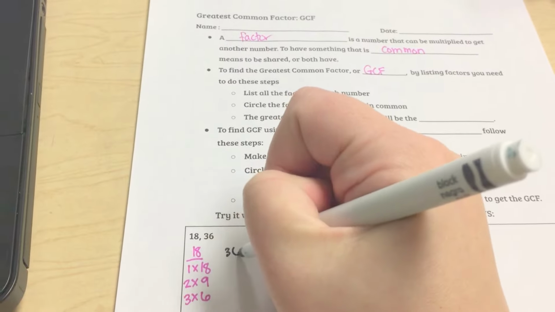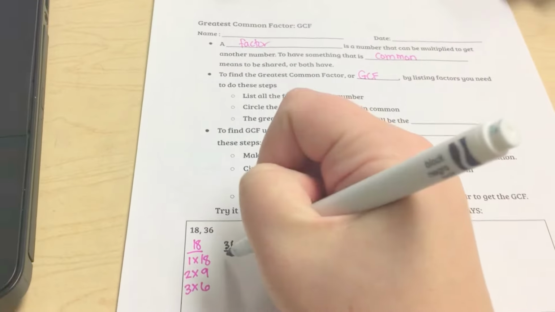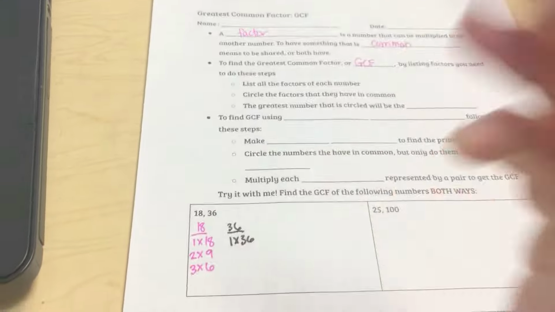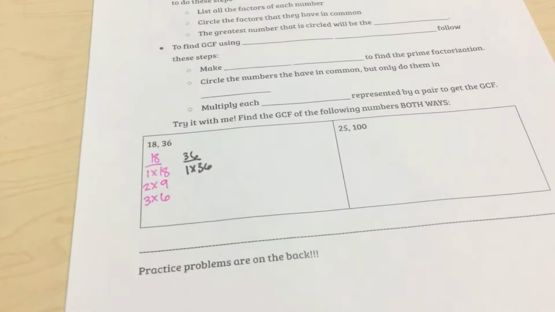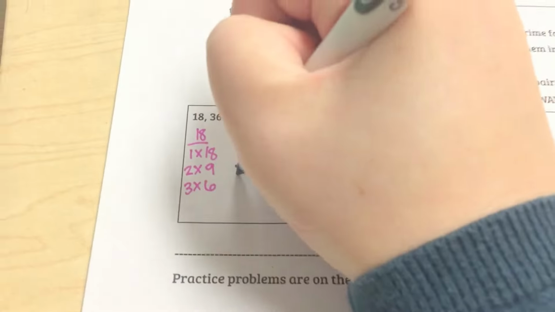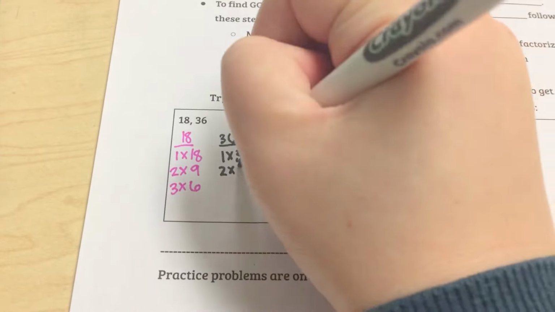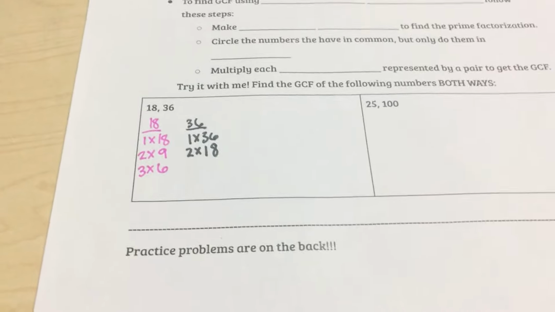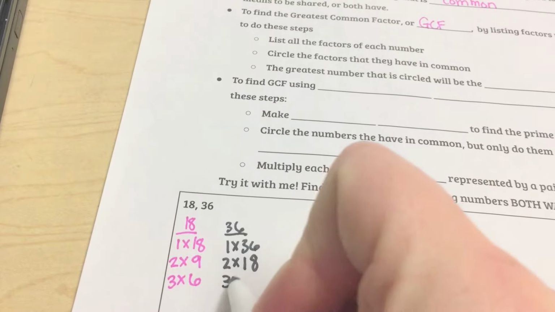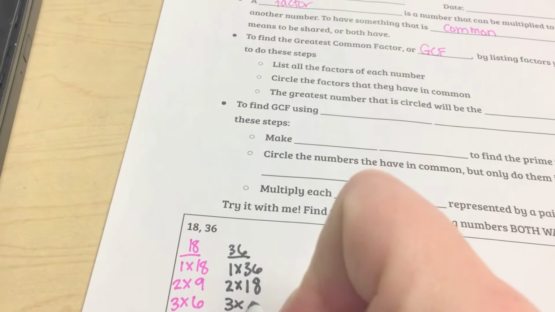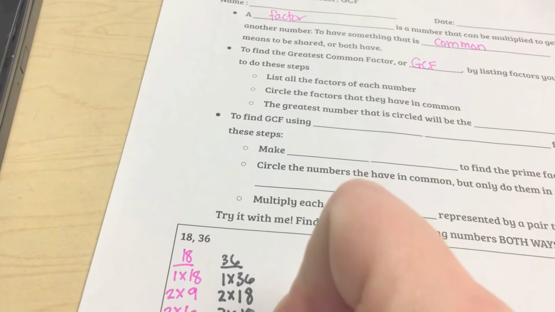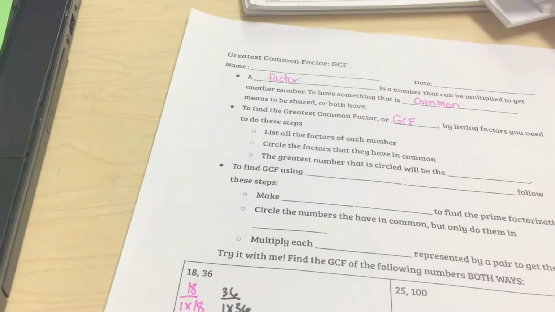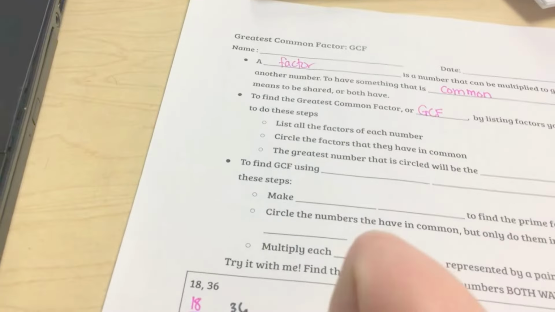Now, I'm going to switch my colors here and do factors of 36. We're going to do the same thing. We know 1 times 36. All right, can 2 go into it? Well, it's an even number, isn't it? So it's going to be 2 times 18. Can 3 go into it? 3 plus 6 is 9, so yes, 3 can go into it. And that's going to be 3 times 13. Nope. 3 times 12. What am I doing?